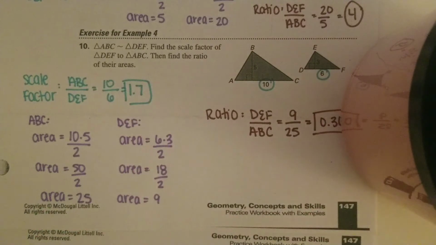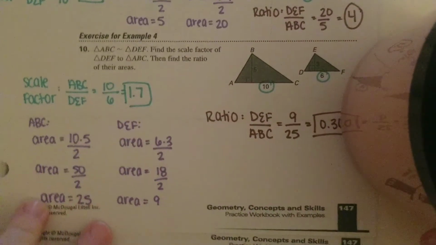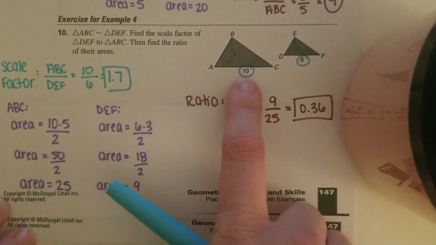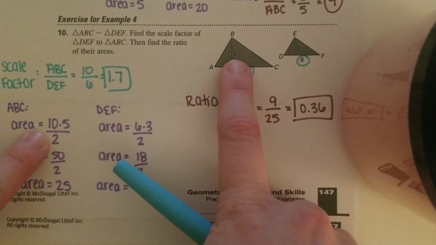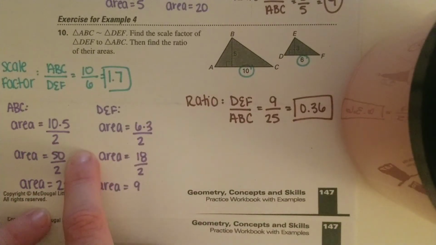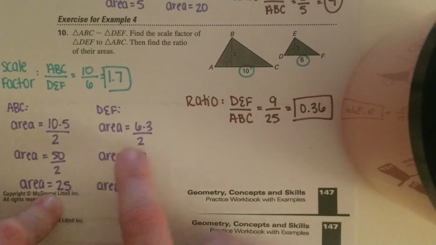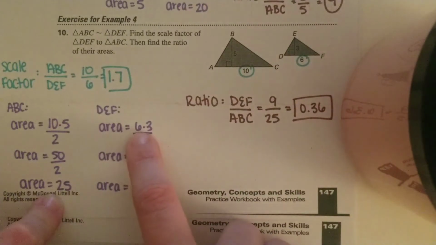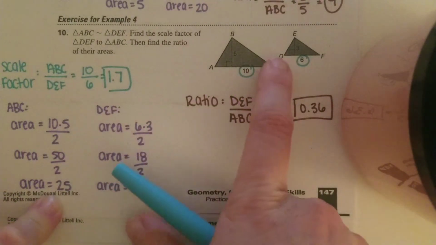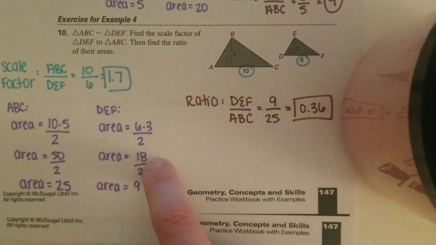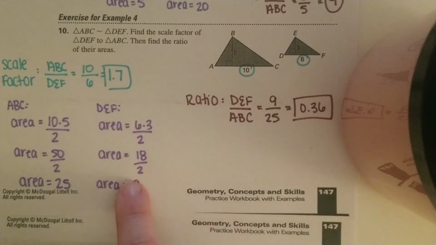Either one is beautiful. Now, to find the ratio of their areas, we got to find the area. So for ABC, our base was 10. Our height was 5. So 10 times 5 was 50. Divided by 2, our area for ABC was 25. Now, if we look at DEF, our base was 6, so we plugged it in. And we got to look super close, but our height was 3. So you plug that in there. 6 times 3 gives you 18. 18 divided by 2 gives you 9. So the area for DEF was 9.